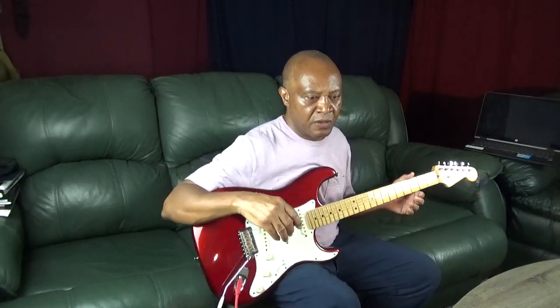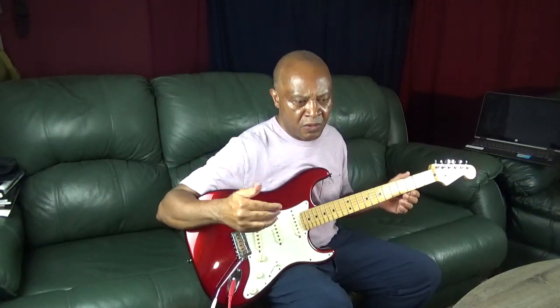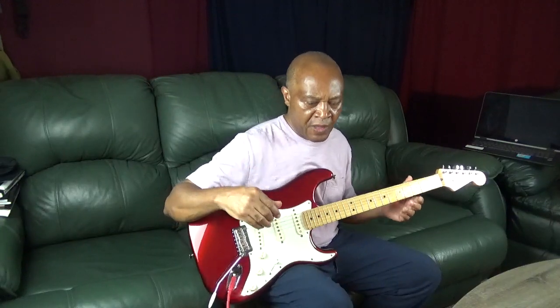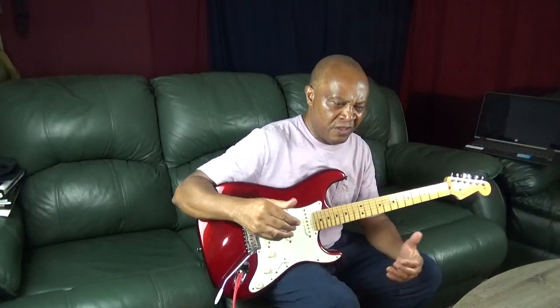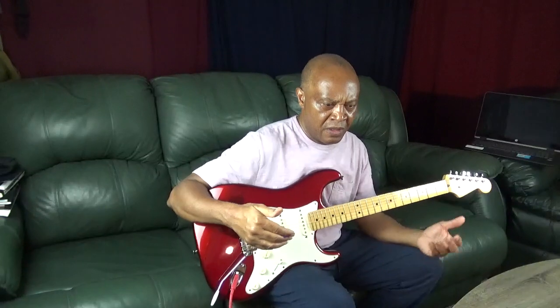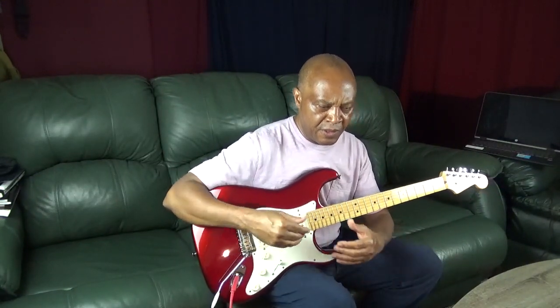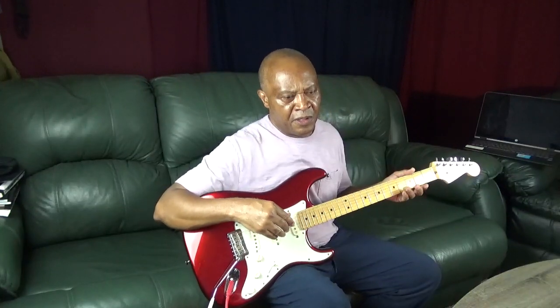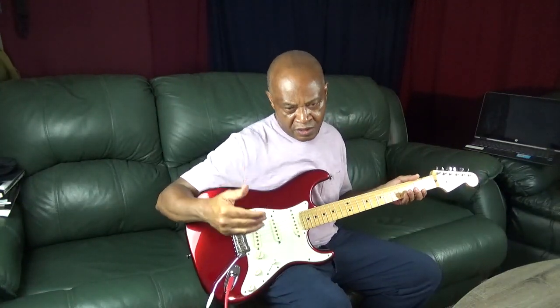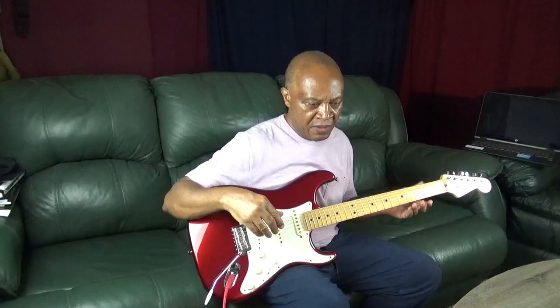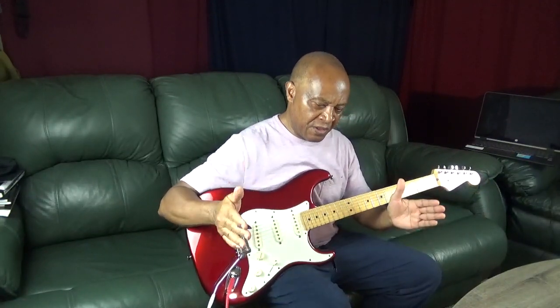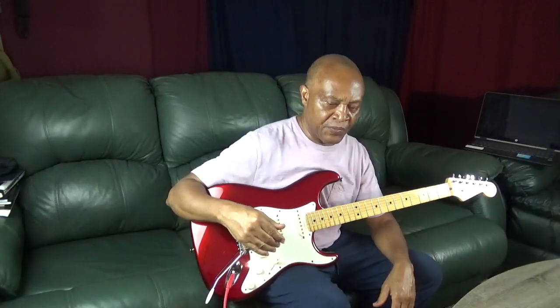Okay, what is a mode? A mode is basically a scale, but in music the terminology is mode, but it is actually scales within a scale.